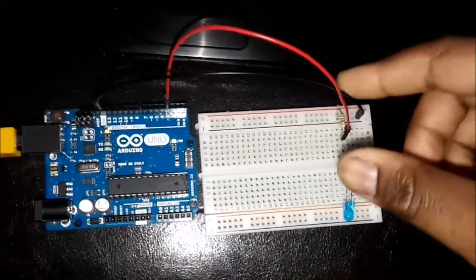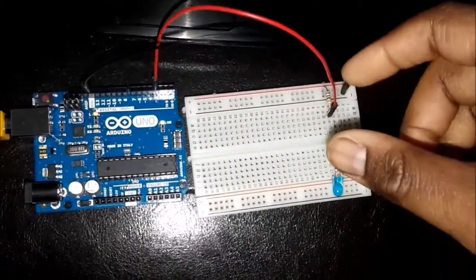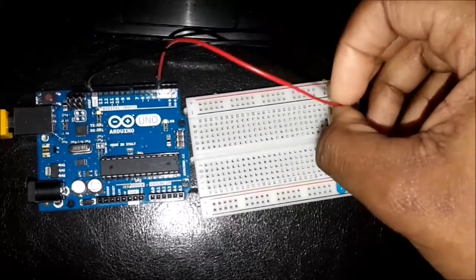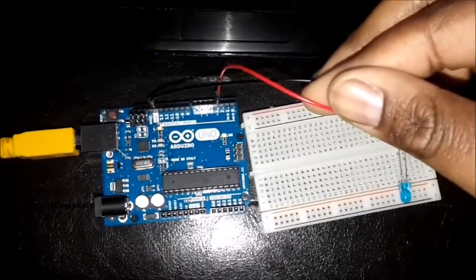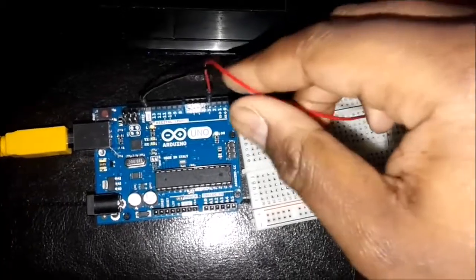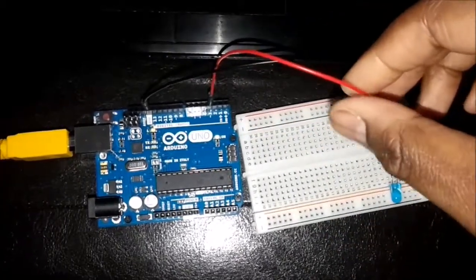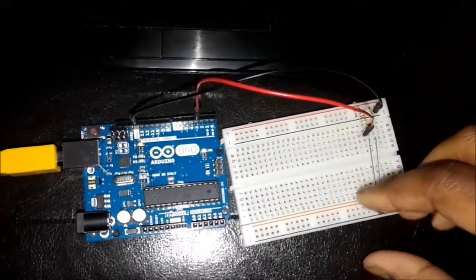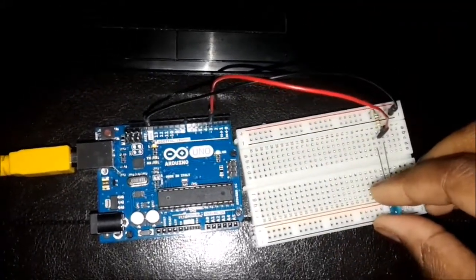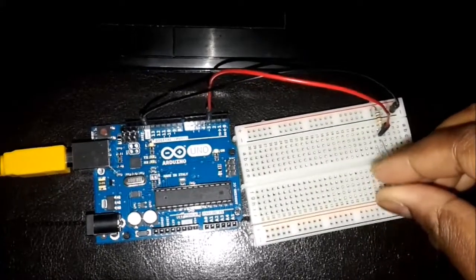I have the resistor going to ground, and from there I have this black jumper cable going to ground on the Arduino board, and then I have the LED connected to pin 3 on the Arduino. When I put this in, it should look something like this.